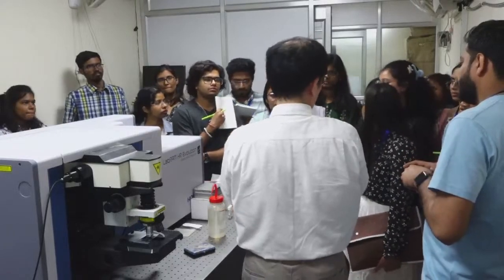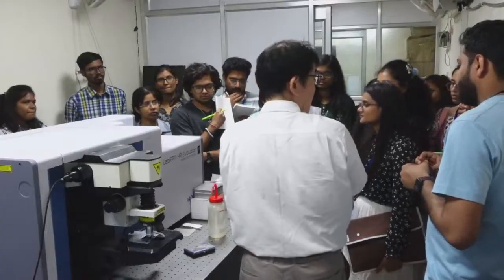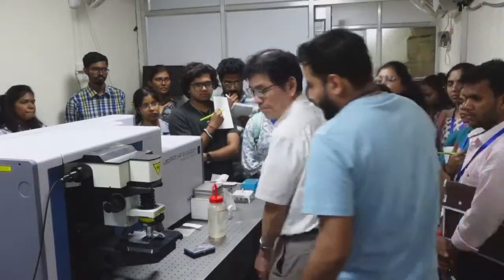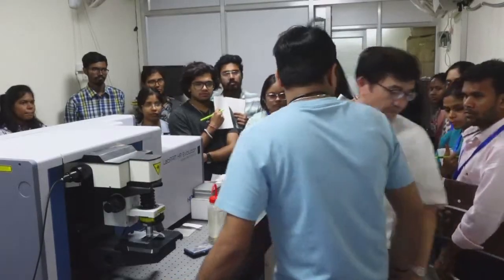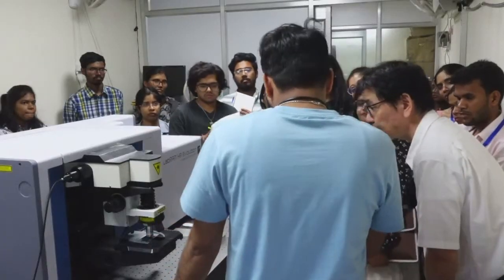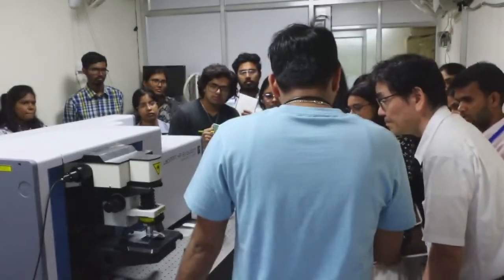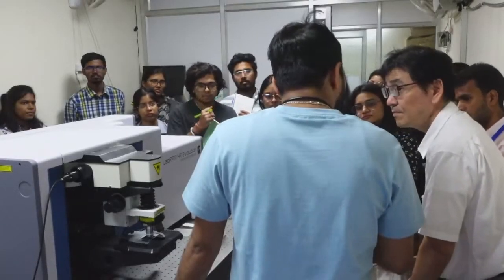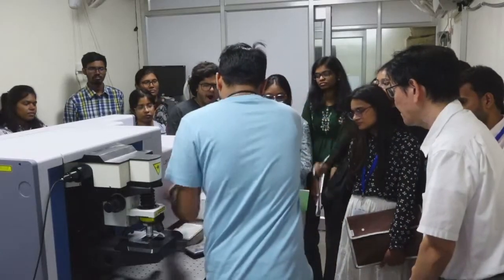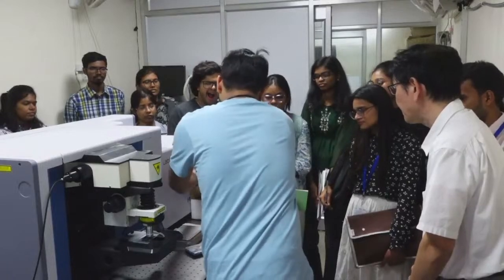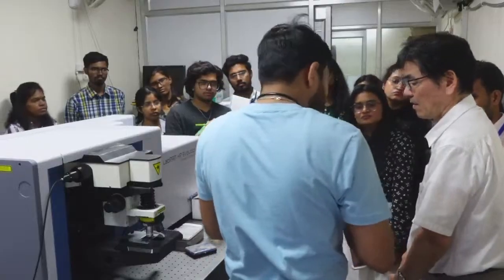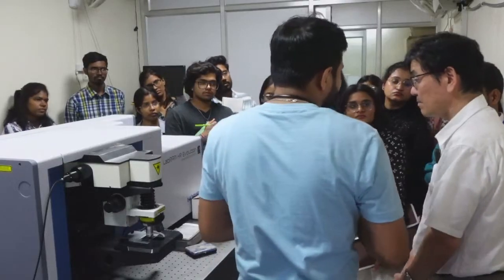Any other question? No, shall we move to measurement? So here we can do it for a liquid sample. There are two types of instruments. We can just drop the sample on the slide and take the measurement, or we can take the sample in the cuvette. So here we can put the cuvette. Which one will be better?